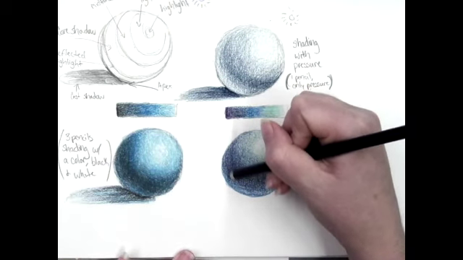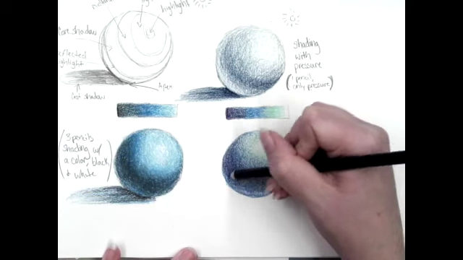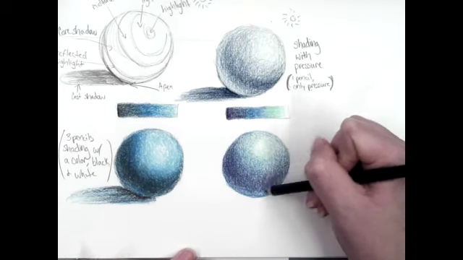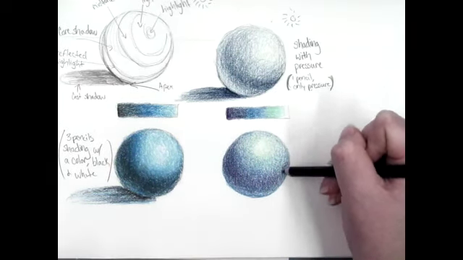So see how I'm continually picking up different pencils and layering things slowly, not pushing down too hard. I want to be able to make changes as I go, so I could take this sphere and make it all a little bit more purple or all a little bit more green.